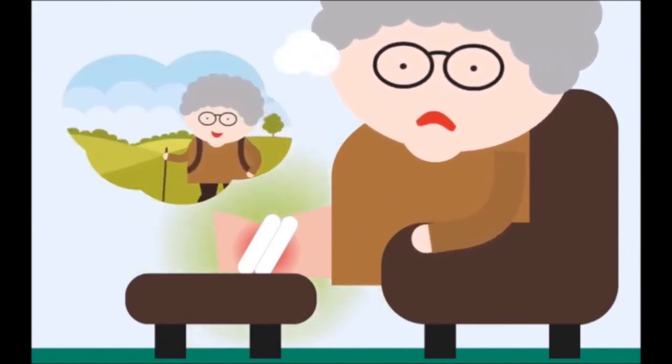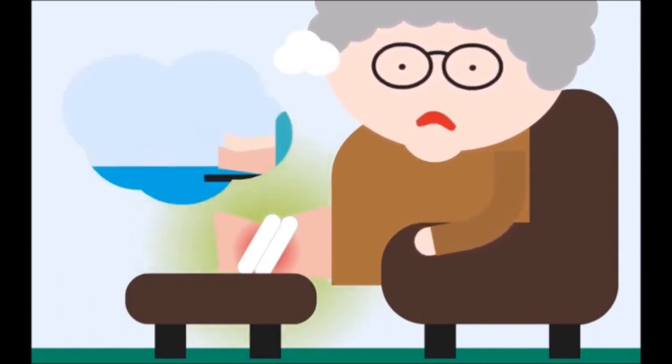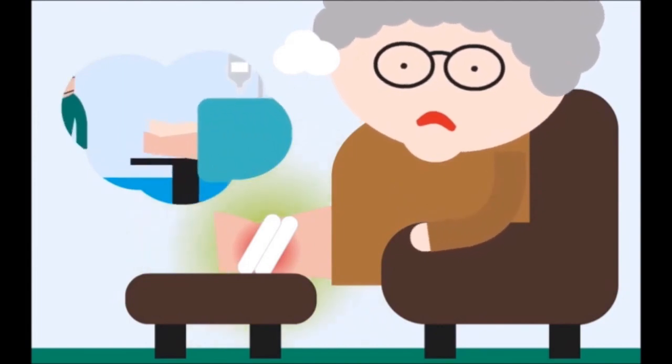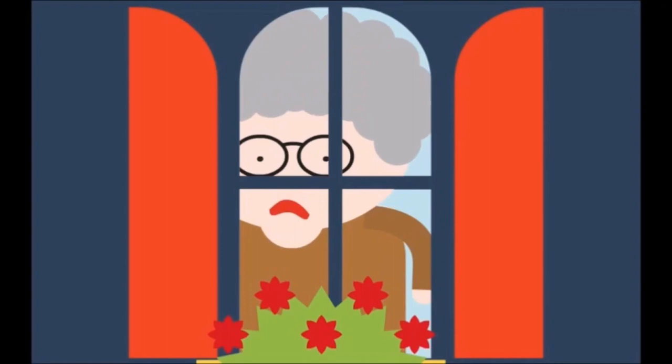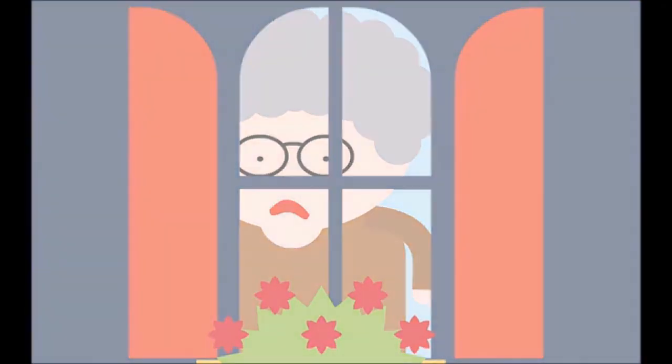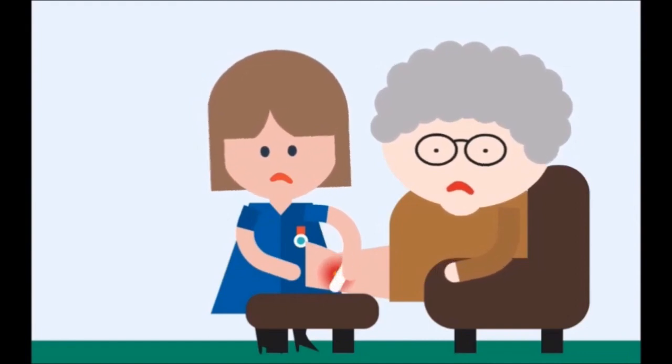She couldn't go out with her walking club, nor go to aquafit. Because of her wound, she couldn't have the knee operation that would have helped her get more mobile and lose weight. So Betty felt isolated and depressed. She was in pain and housebound with a variety of district nurses visiting, all trying to help but making slow progress due to lots of different reasons.